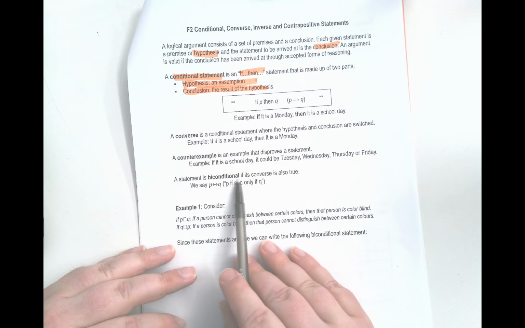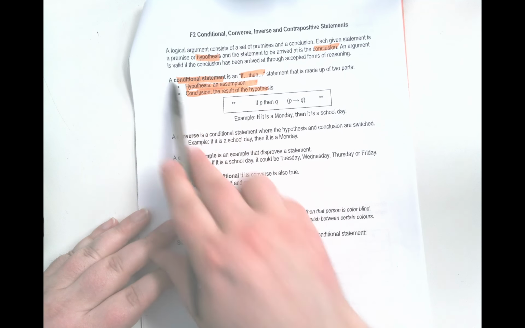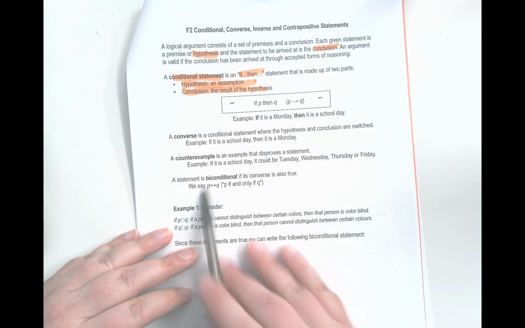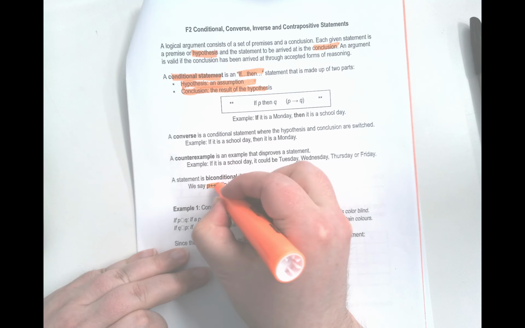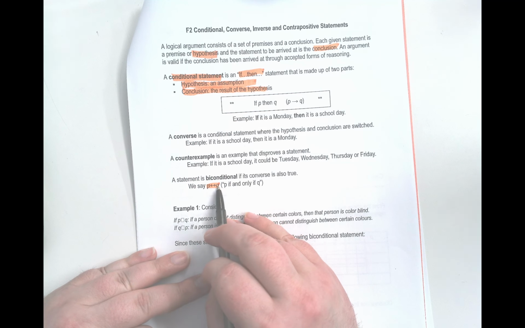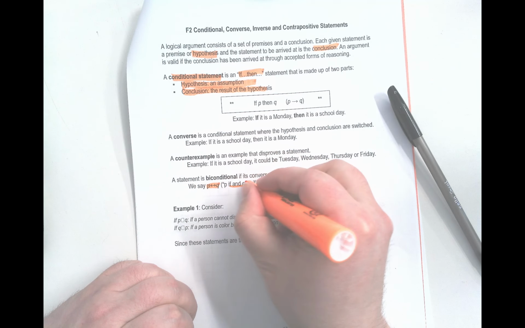If a statement is biconditional, that means that the conditional statement and the converse are both true. This is the notation here: P with the left and right arrow, Q. That means biconditional. That means if P, then Q, and if Q, then P. The arrow goes both ways. And we use these words here: if and only if. So P, if and only if Q. Again, we're going to take a look at some examples to see what that looks like.